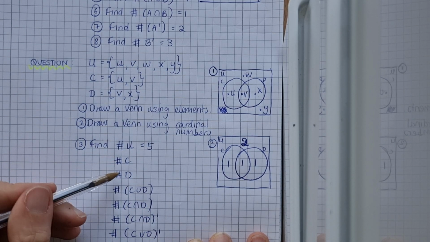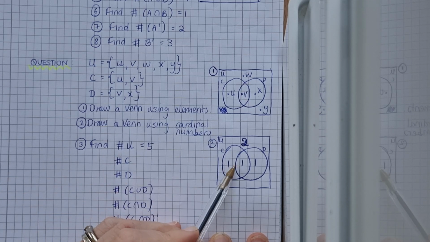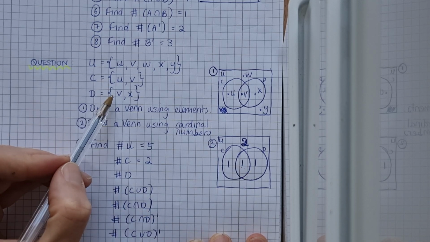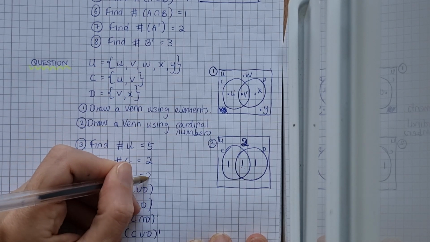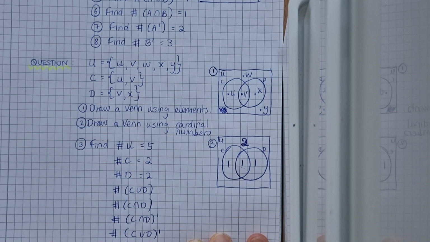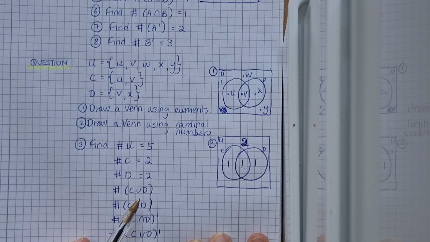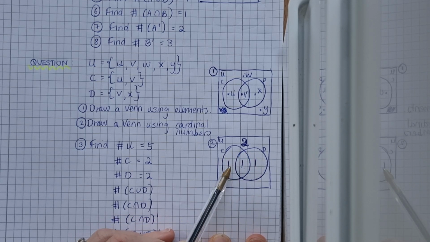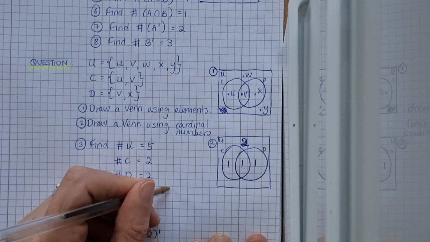And now I've got the cardinal number of C. Well, there's 2 things. Let's double check. 1, 2. And the cardinal number of D. 1, 2. Oh yeah, that looks good. Then I want to get the cardinal number of C union D. So again, think now, what's C union D? That's all of C and D together, isn't it? So that's everything in here. So it's 1, 2, 3. So I got 3 for that guy.